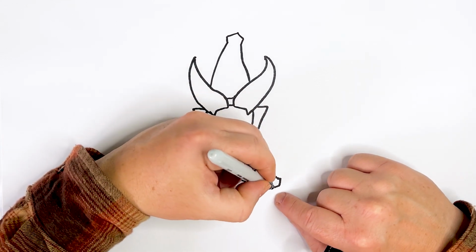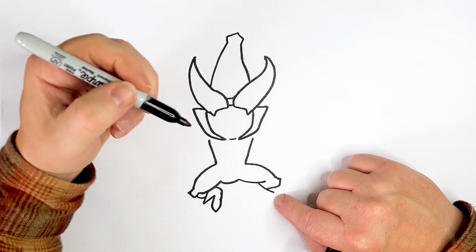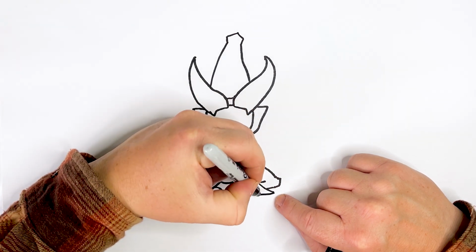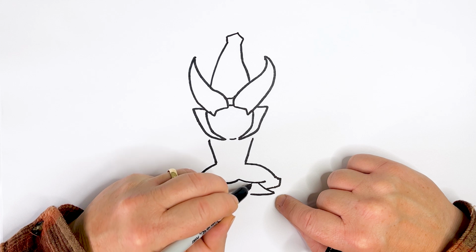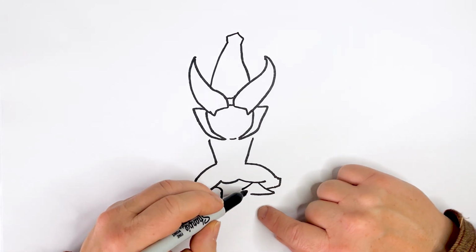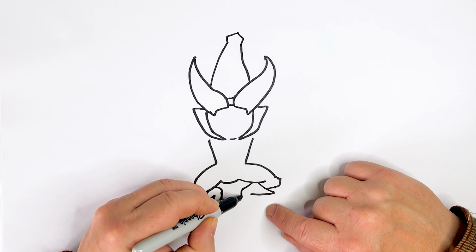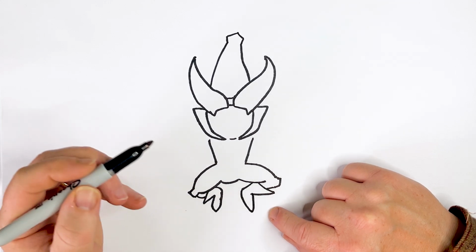Then we're going to just draw a line down. Going to go through again where the top of his boot is. Come in on yourself again. From this point here, just draw a line down. And then we're going to just pop the boot in there. So it's kind of just going to curve around, down, and then bring it back on itself there.